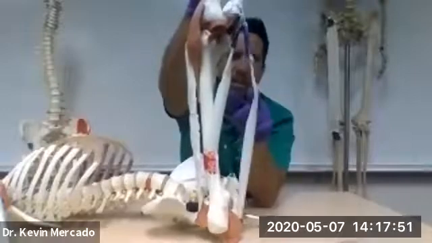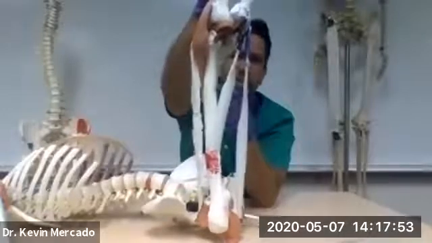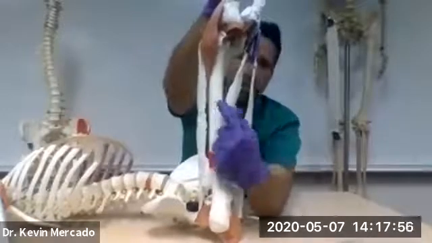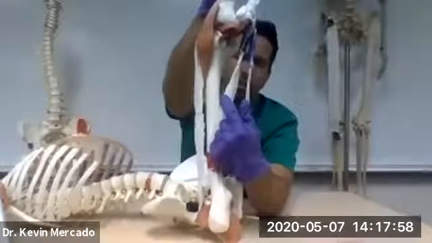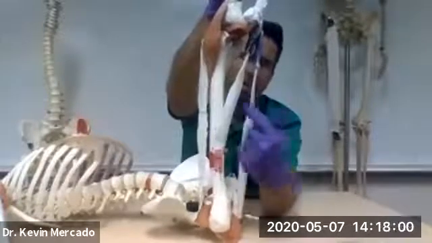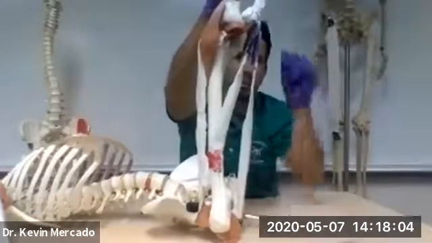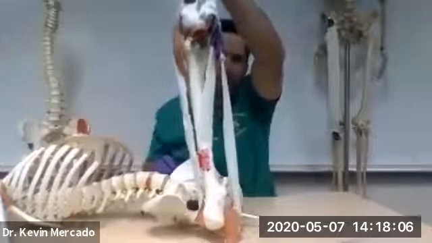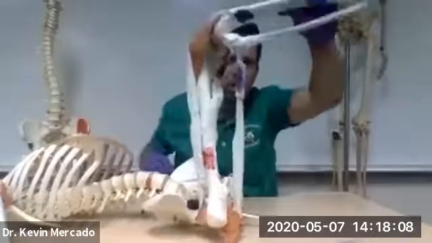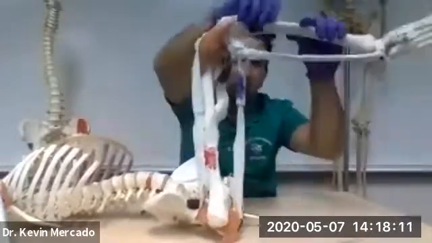It's much more taut here on both, and actually the space between the short head and the femur, and the long head and the femur, gets much closer together as it gets more taut, compared to when it begins to get more slacked.